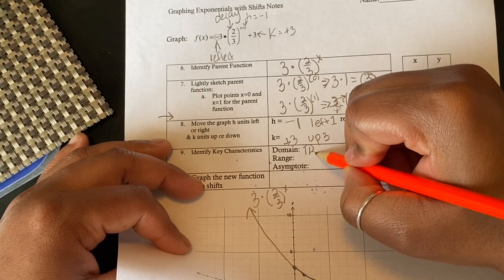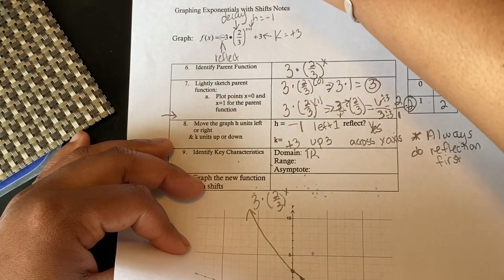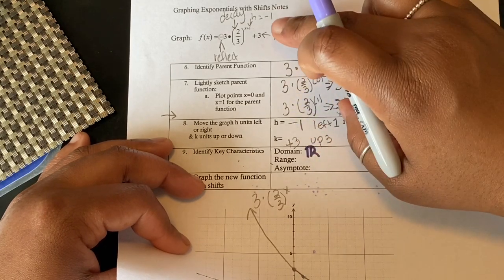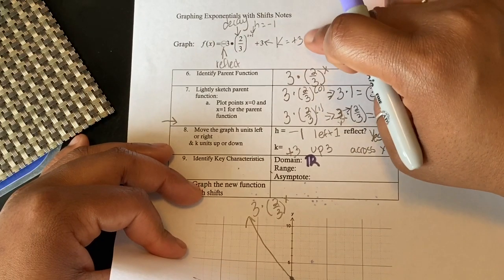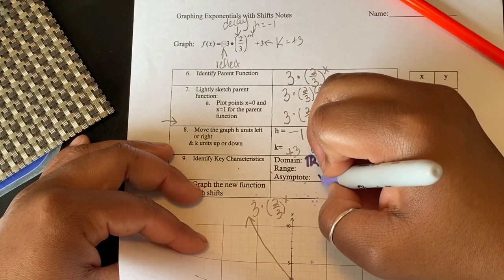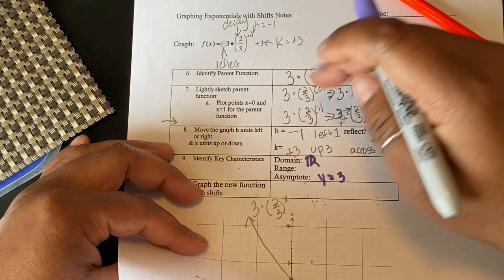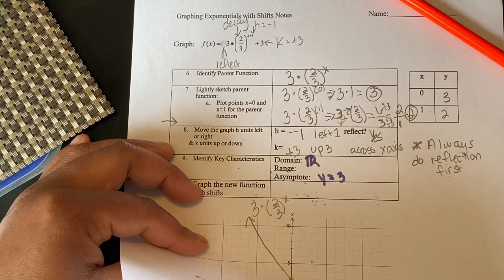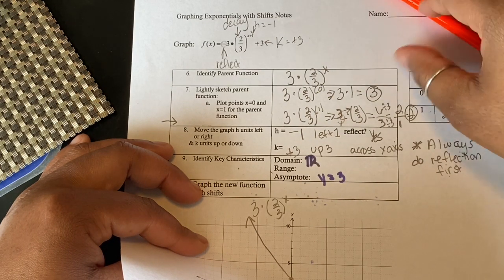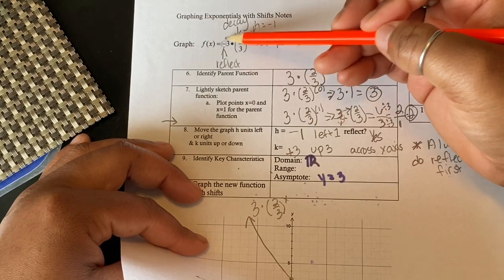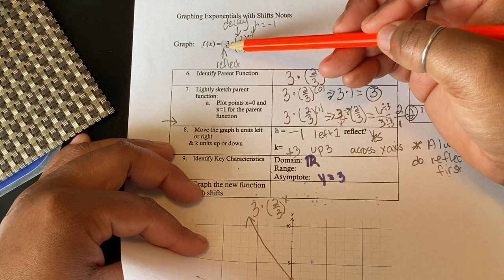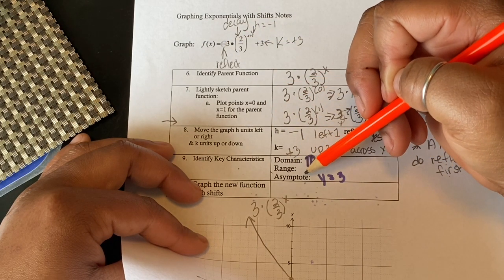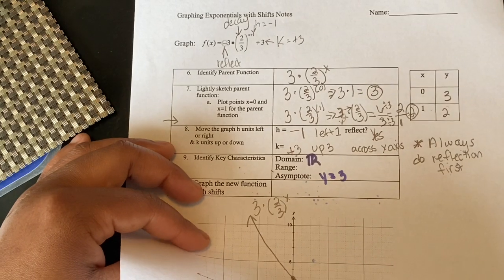Now, our domain is always all real numbers. Our range and asymptote both deal with the same value, which is the k value. So since k is 3, our asymptote is going to be y equals 3. Let's figure out our range. Our range is going to change because even though this is a decay function, it's also flipped across the x-axis. So before you do your range, if you know that you have a reflection, graph the function first and then find your range.